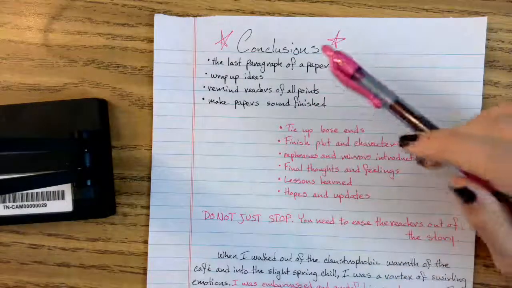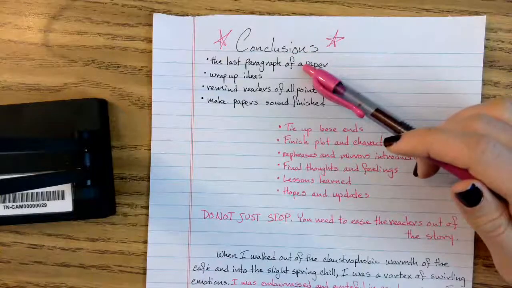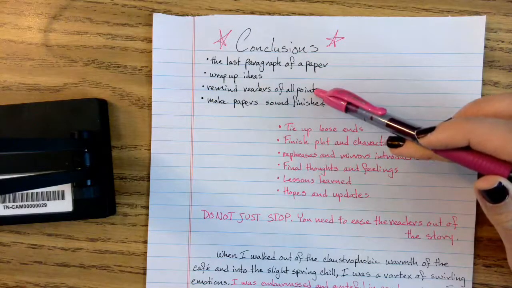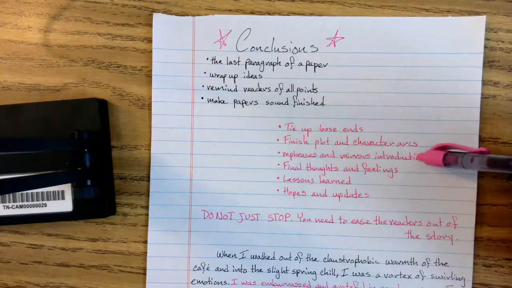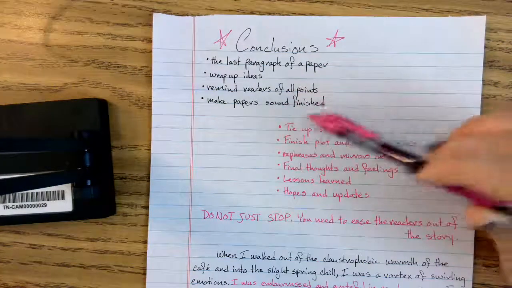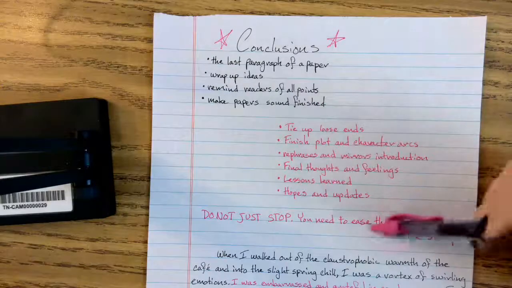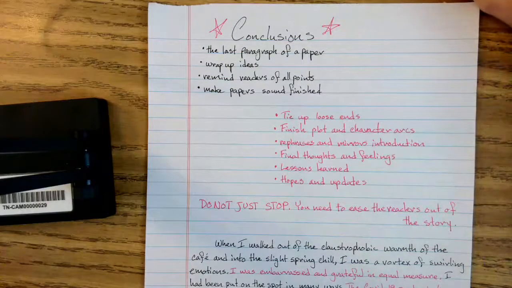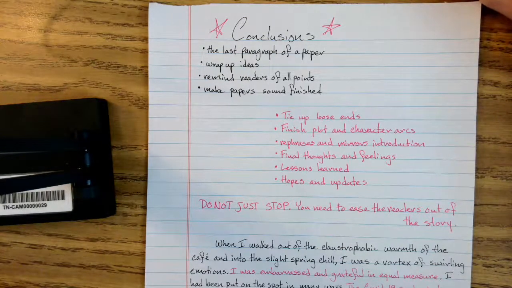So, again, conclusion: last paragraph or so of the paper. It wraps up your ideas. It reminds the reader of all points that you dealt with. It mirrors the introduction, and it makes your paper sound finished and eases the reader out of the story. Whether that story is fiction or nonfiction or an informational paper, you still need to ease your reader out. So this was just some thoughts on conclusions.